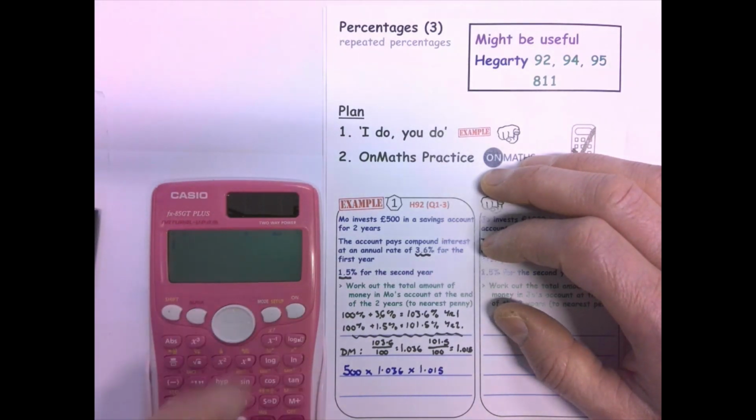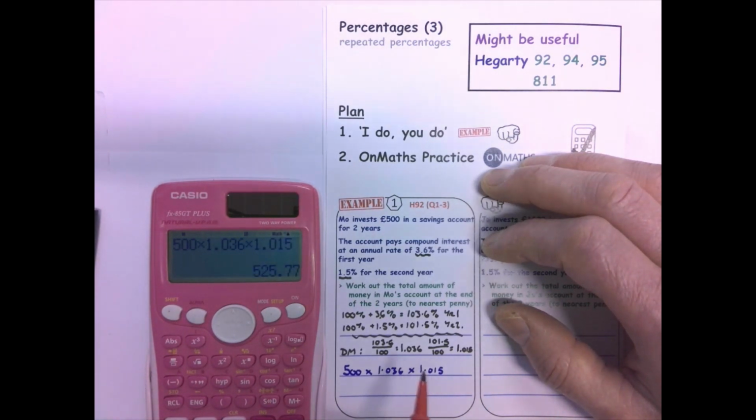Okay, so I need to do that on the calculator. So turn the calculator on. 500 times 1.036 times 1.015, and I need to press the SD button to get rid of that fraction. It's already rounded to the nearest penny. That's nice for us.